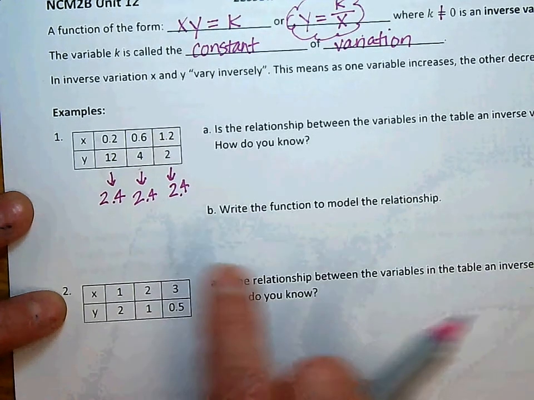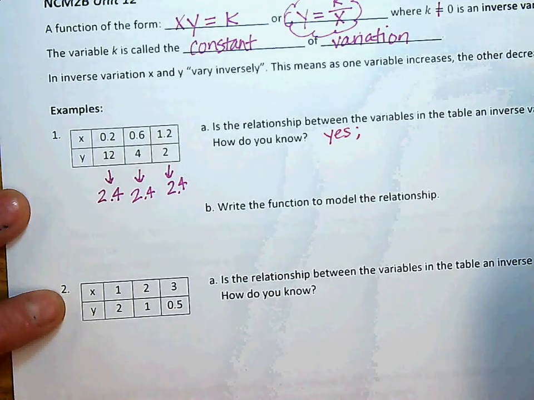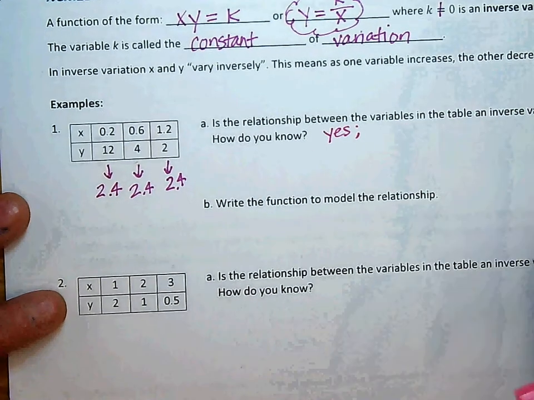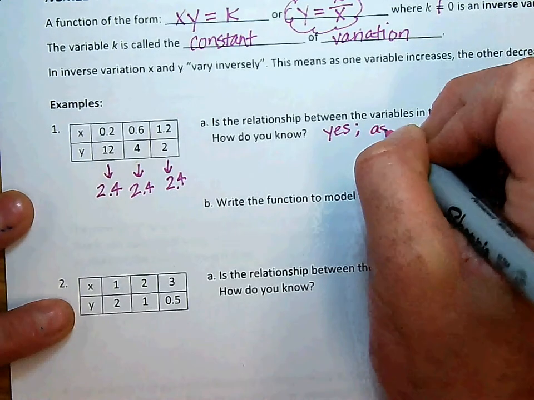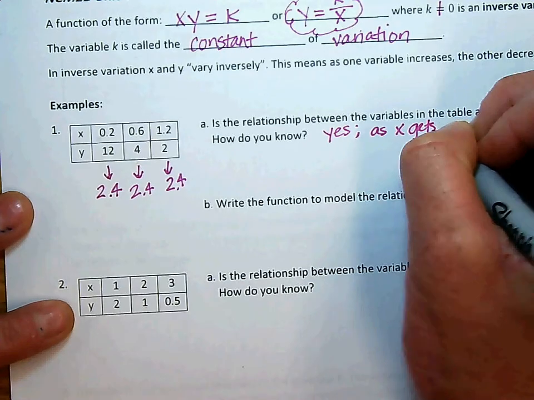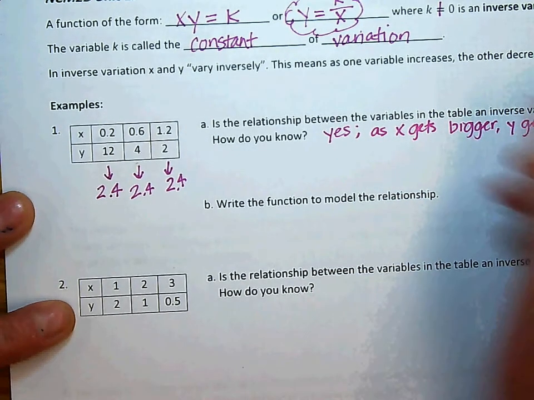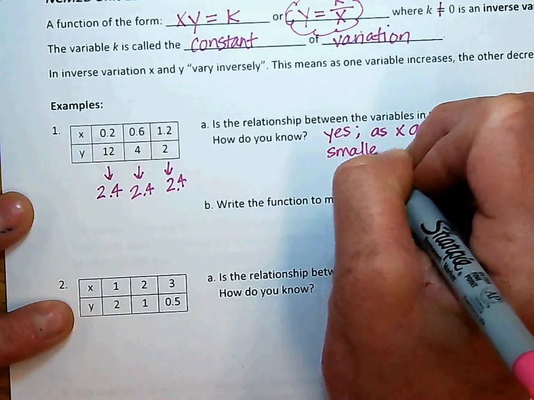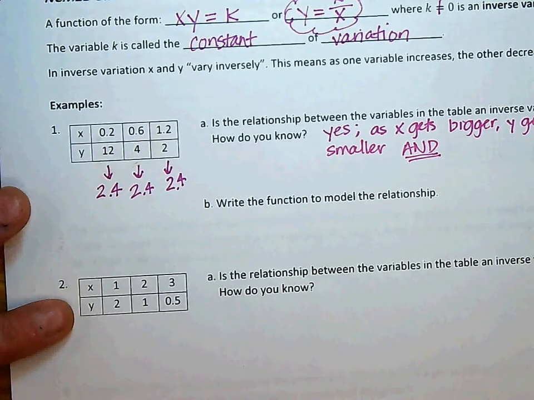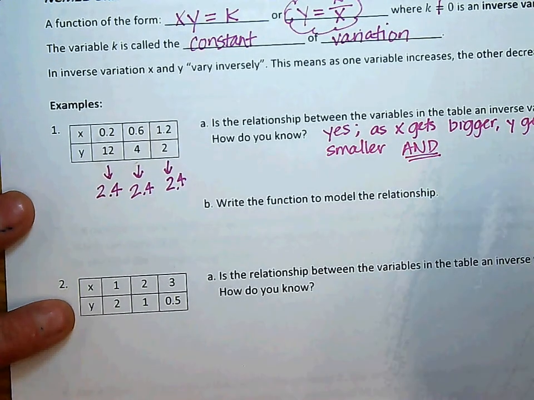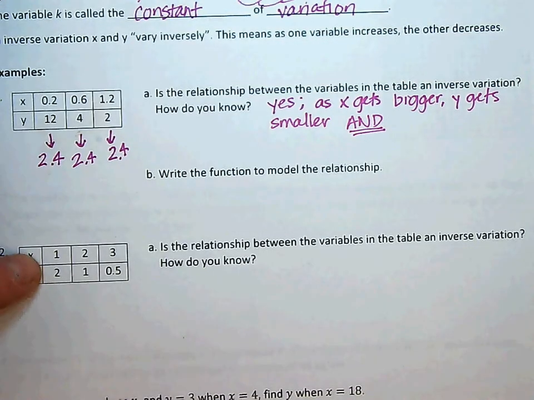So is this one? Yes. How do you know? First of all, as x gets bigger, y gets smaller. And every time we multiplied x times y, we got 2.4.